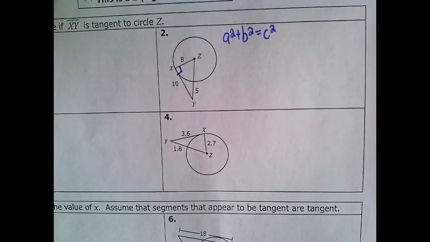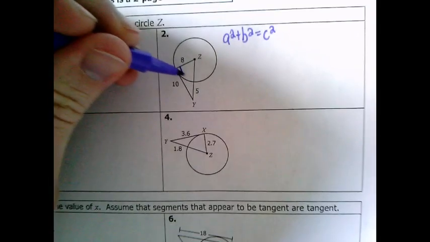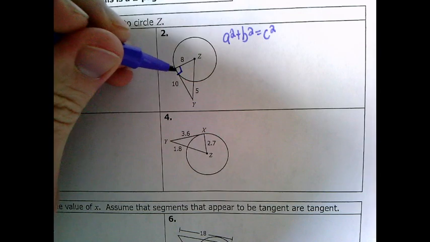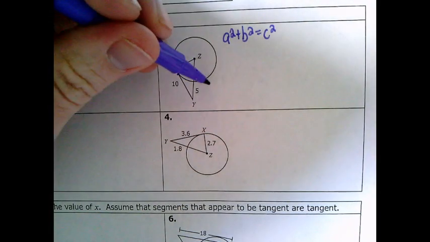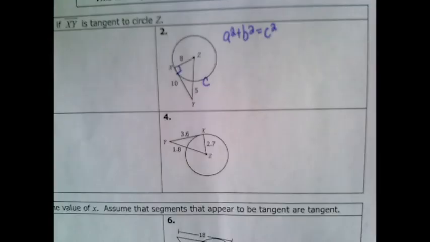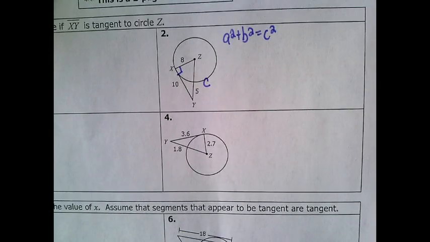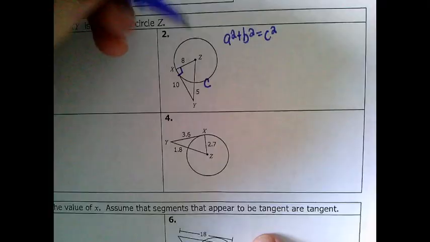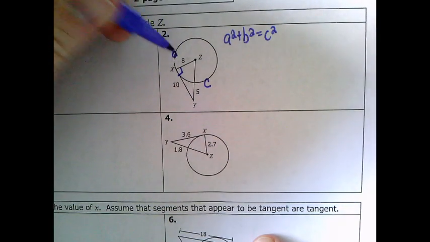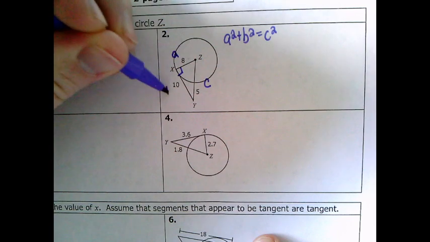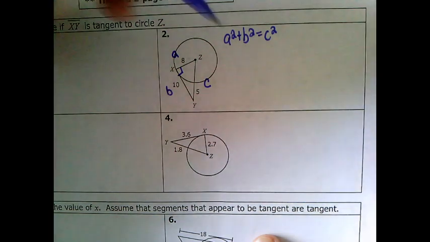Keep it going. My right angle, possibly, always points to the hypotenuse, which is my C. So that's my C. That could be my A or my B. We talked about, let's just make the smaller one A, the bigger one B. And let's start plugging in.